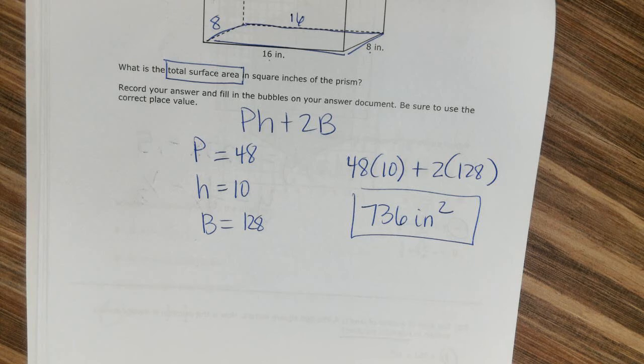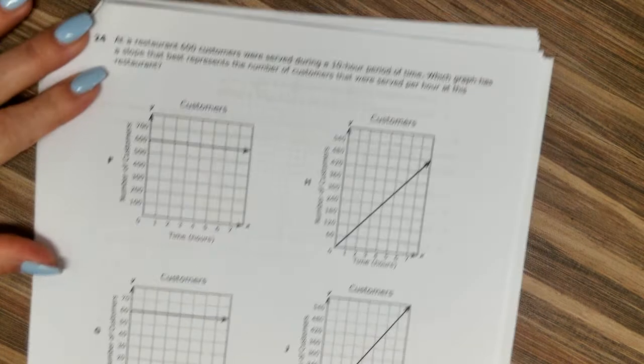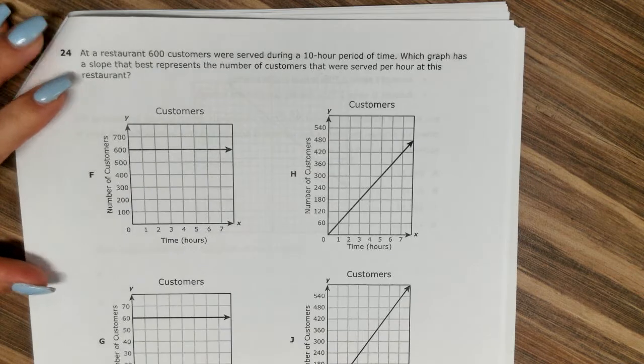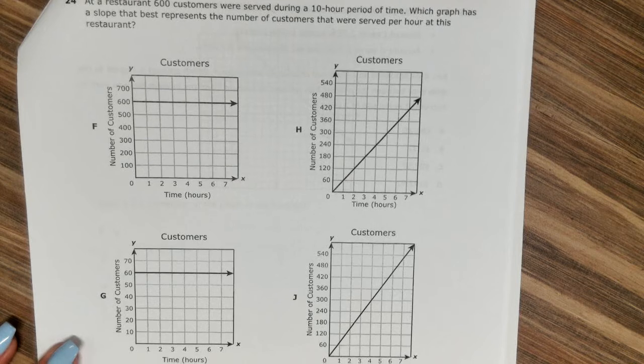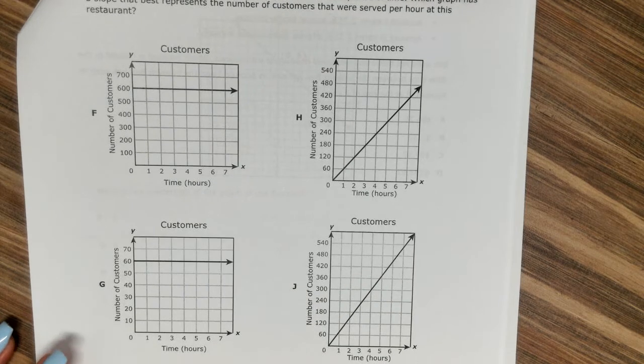Questions? All right, let's do another one. At a restaurant, 600 customers were served during a 10-hour period. Which graph has a slope that best represents this? Well, look at F and G. Can I mark those off right away?